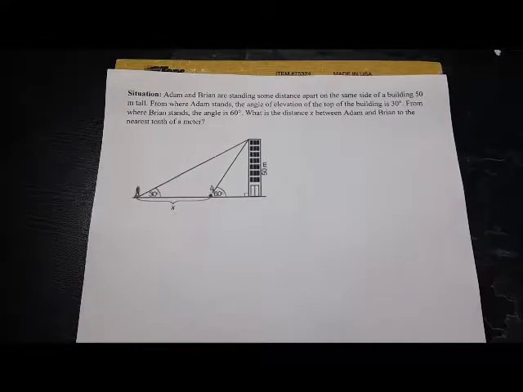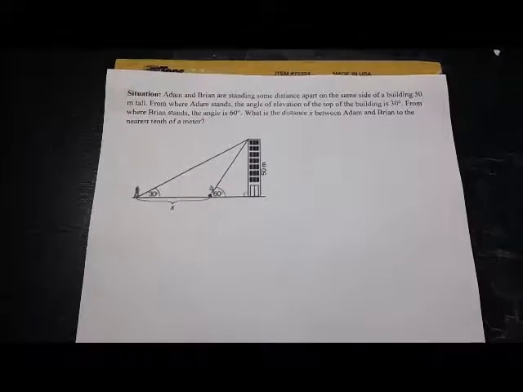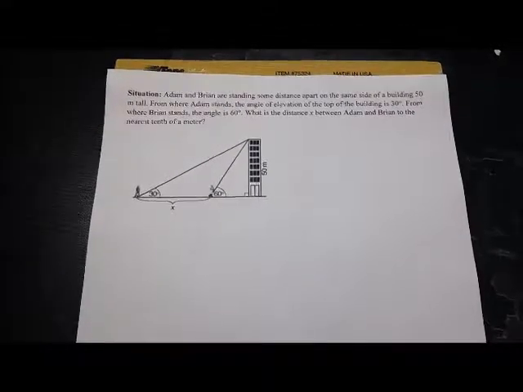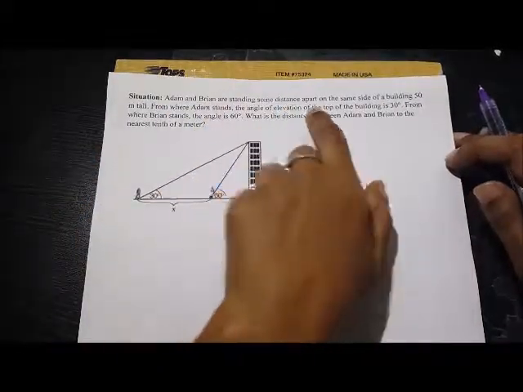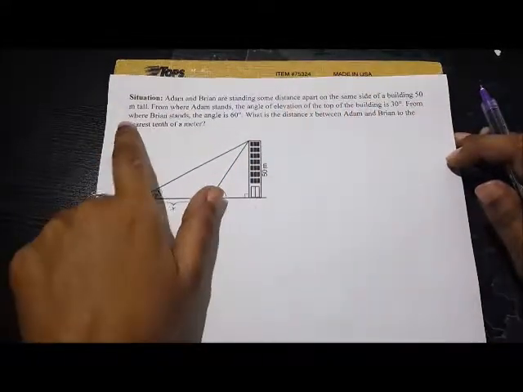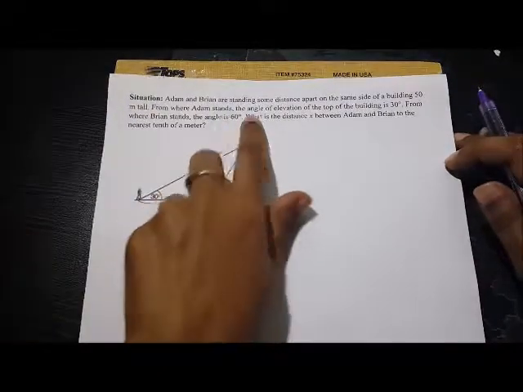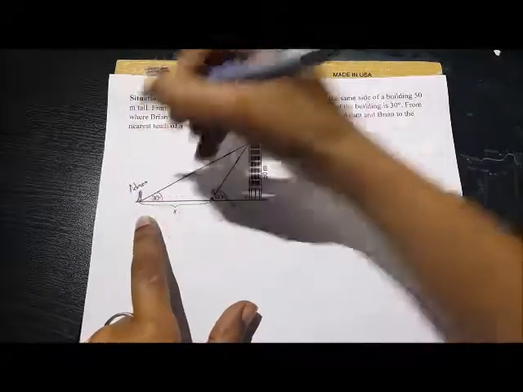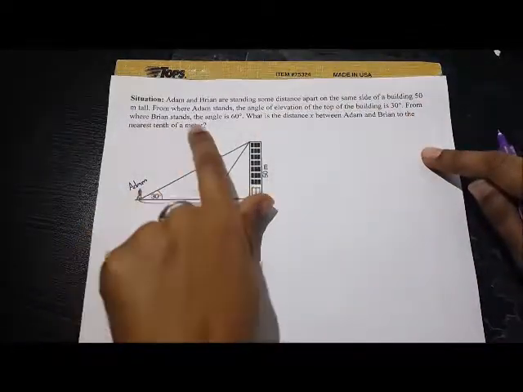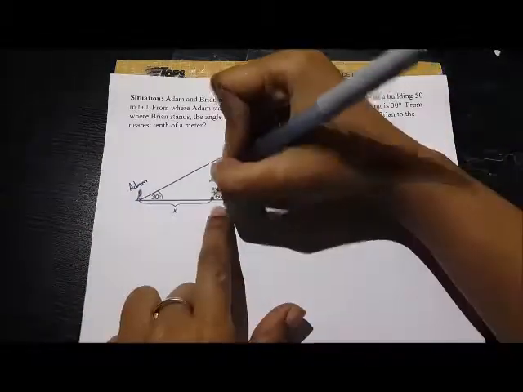Hey guys, so we're now going to deal with another angle of elevation problem, and it reads as the following. Adam and Brian are standing some distance apart on the same side of a building 50 meters tall. From where Adam stands, the angle of elevation of the top of the building is 30 degrees. So Adam is here. From where Brian stands, the angle is 60 degrees. Brian is here.